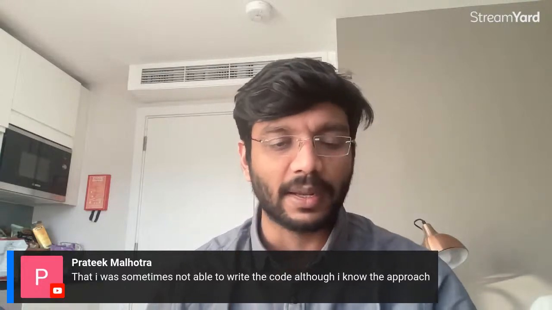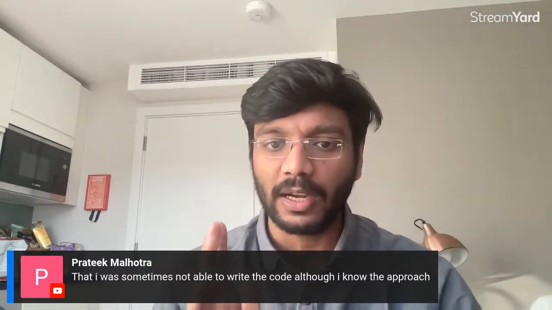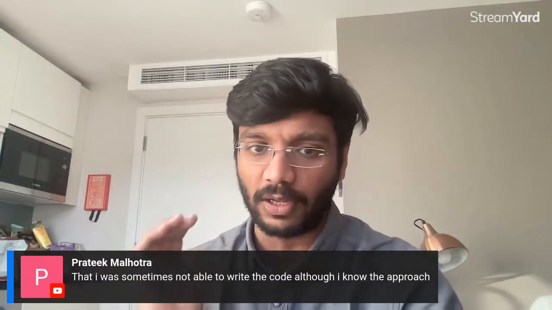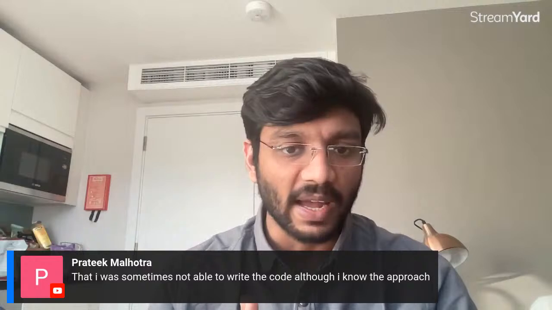So recursion will come with practice. First of all, just try to understand the basics of recursion, which is how recursion works, stacks and all, like recursion stack and call stack and all.